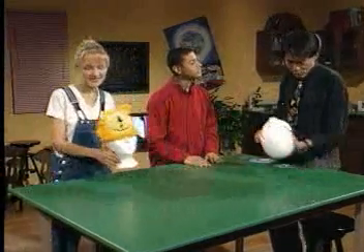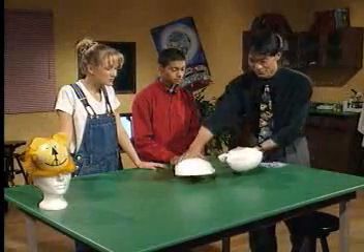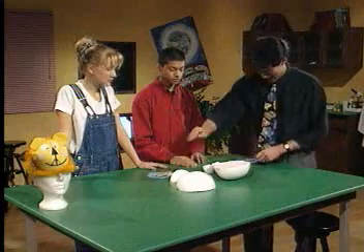Precisely, Kasia, and that's why this part of the test is called the brain game, and it's a two-parter. What you have to do is identify the principal structures of the brain and show where they're located in the skull. Any questions on that? No. All right, go for it.